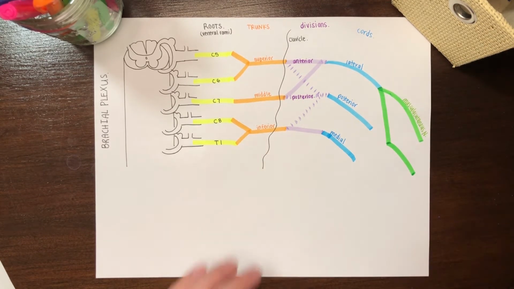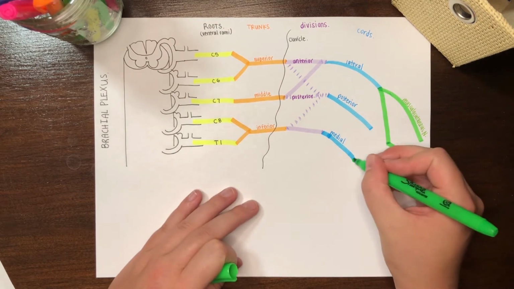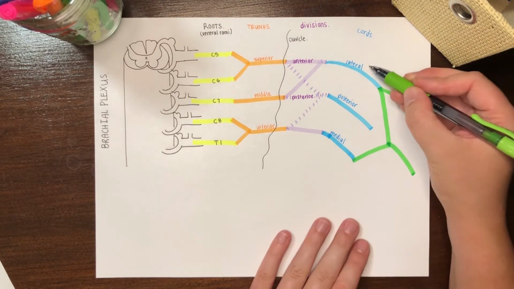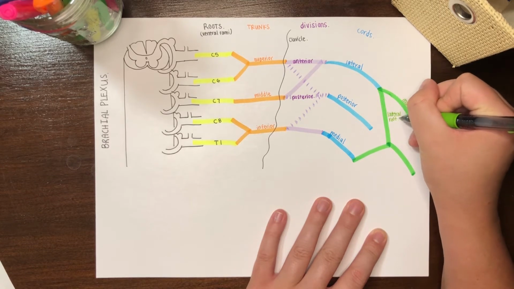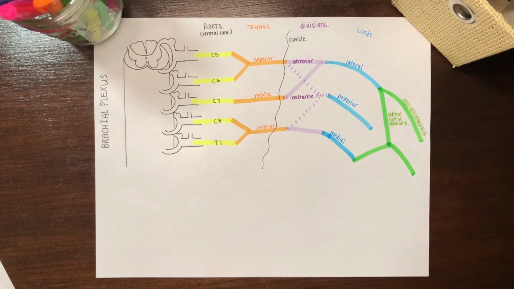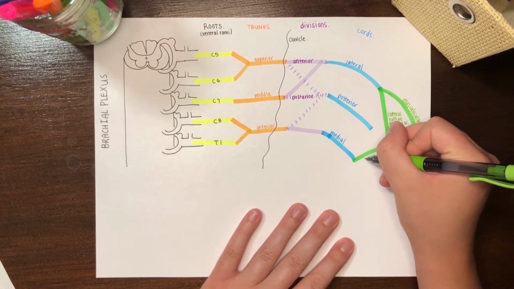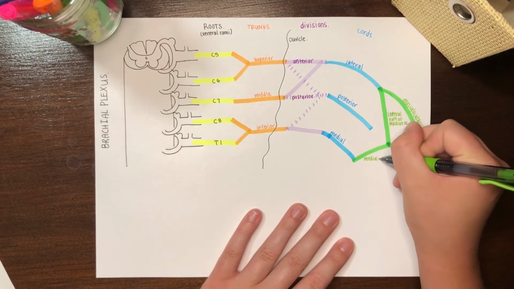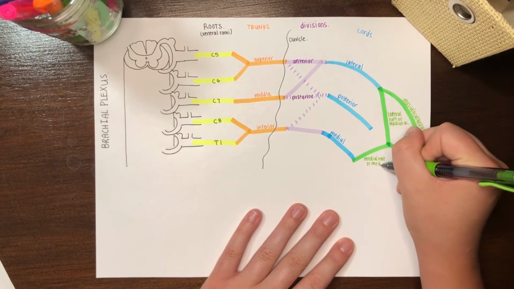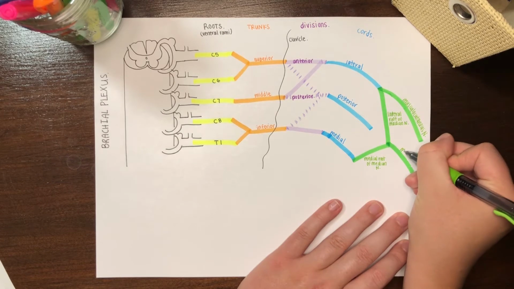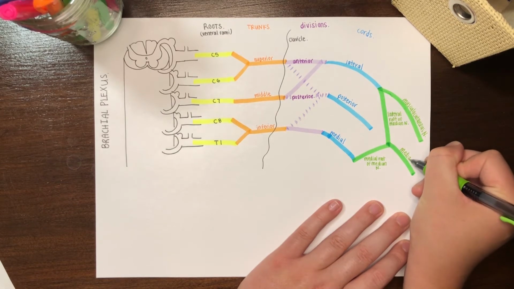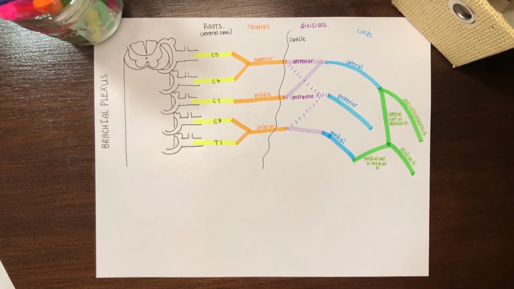The second branch of the lateral cord will merge in the middle with a branch of the medial cord to form the median nerve. These are referred to as the lateral and medial roots of the median nerve. The median nerve follows the axillary and brachial artery down the arm to innervate a large portion of the anterior forearm compartment and into the hand.